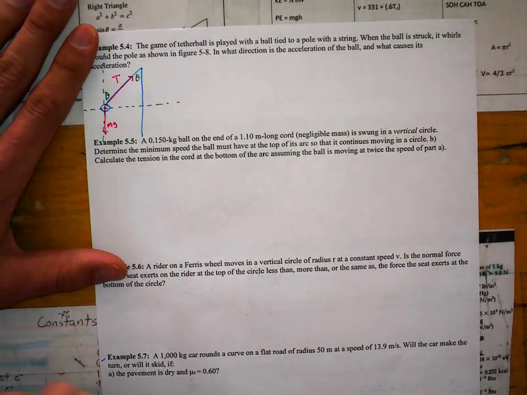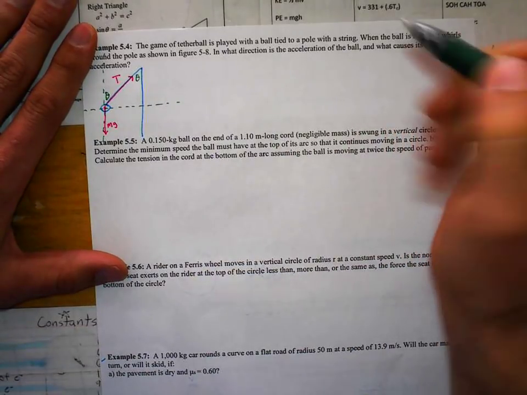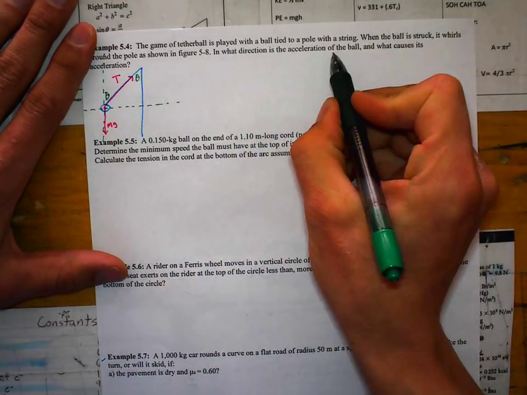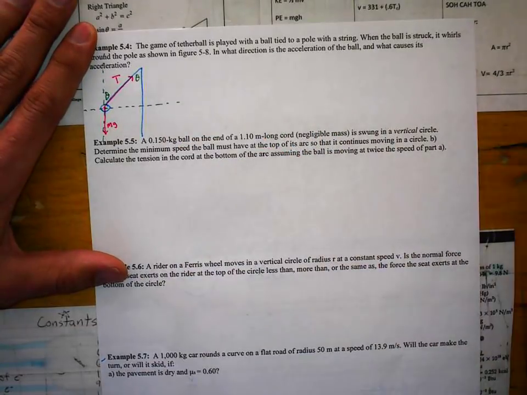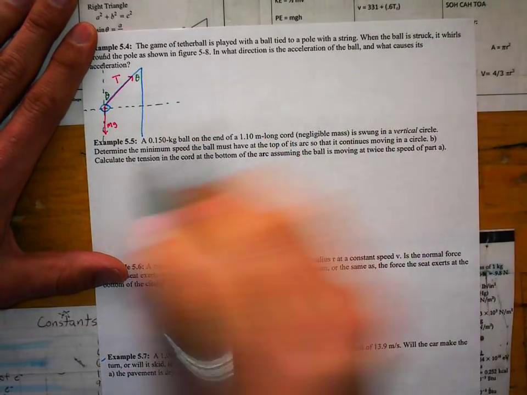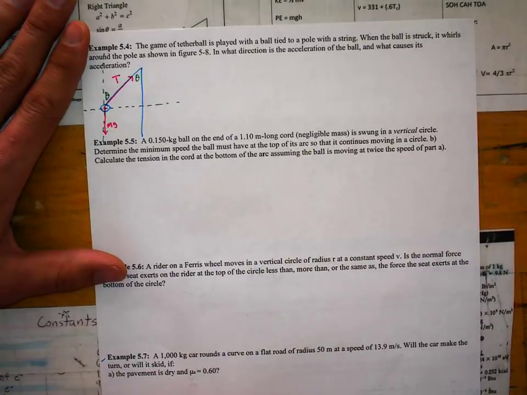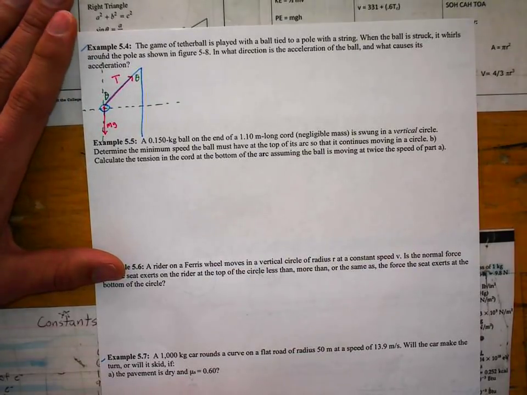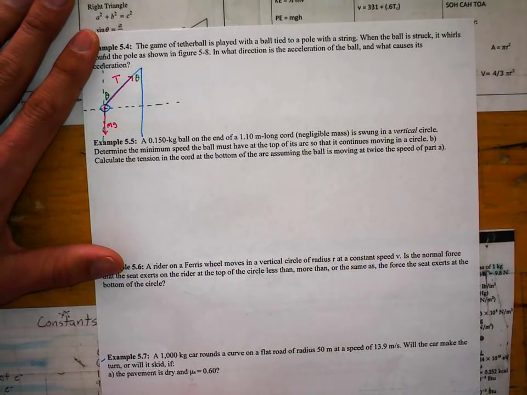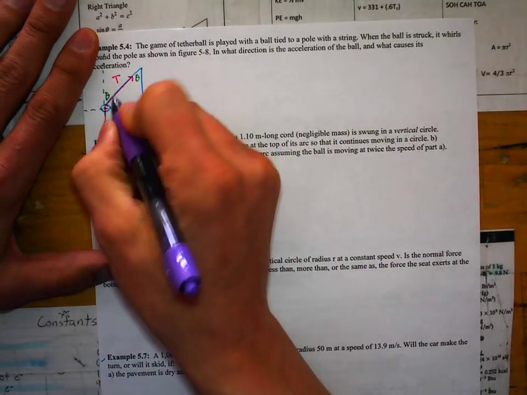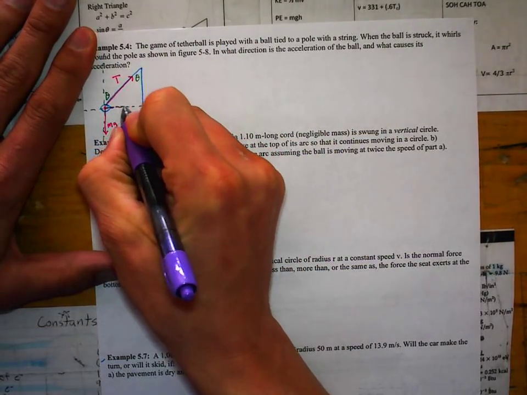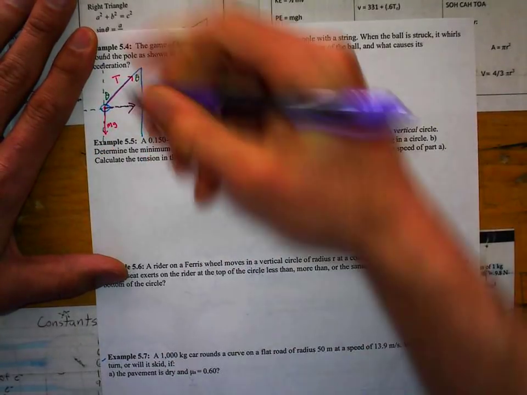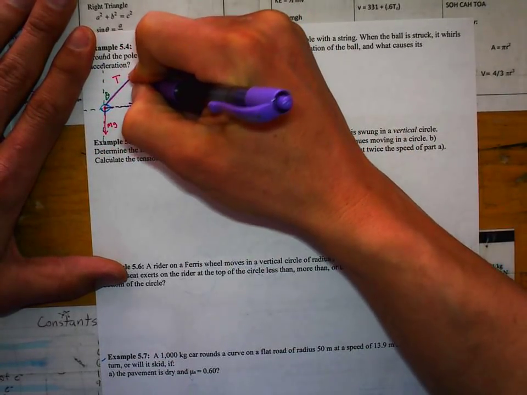Good question. Now we need to figure out in what direction is the acceleration of the ball and what causes its acceleration. Notice I did not put F_C on this diagram. We never put F_C on an FBD, because F_C just comes from other forces or the components of other forces. Alright, so let's put the components of tension on here. Tension's got an x component and it has a y component.